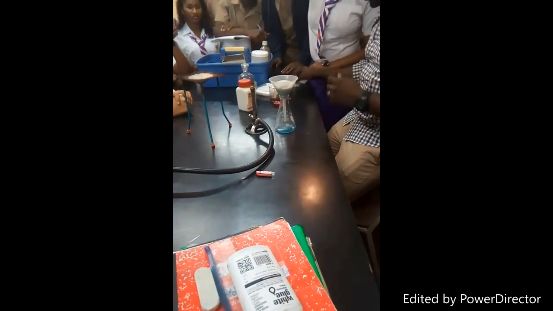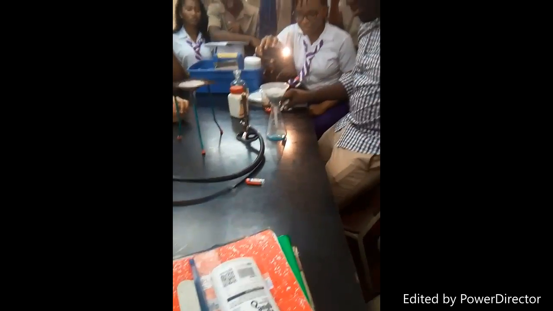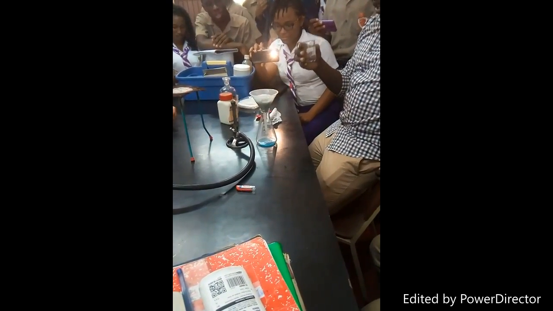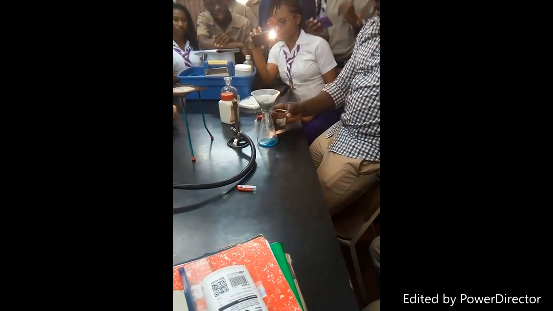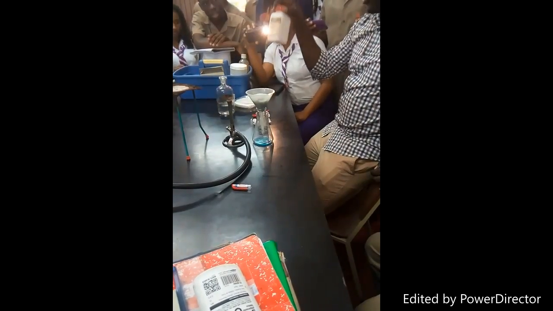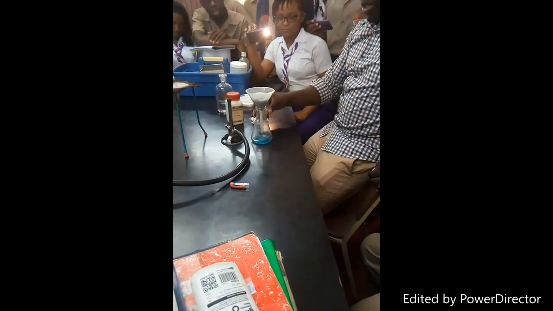So you notice here your filtrate, which is the substance coming through the filter paper, is blue. That's because the copper that is formed here is copper 2+, and the copper from the cuprous oxide is copper 1+, and they have different colors.